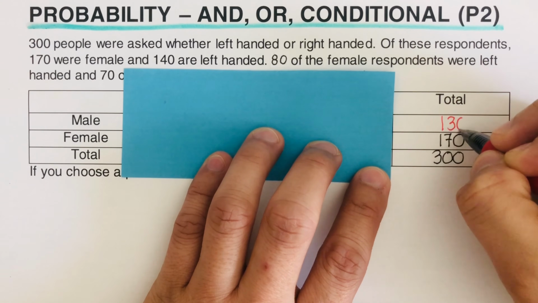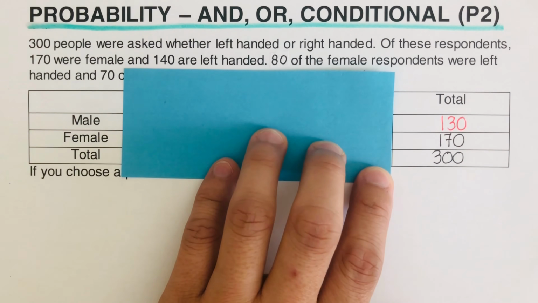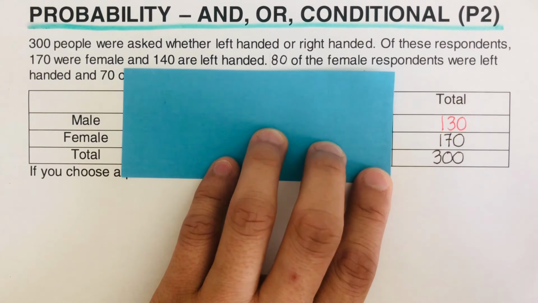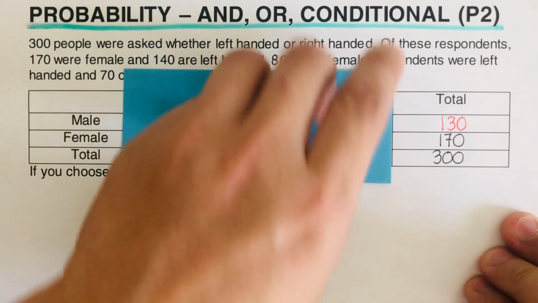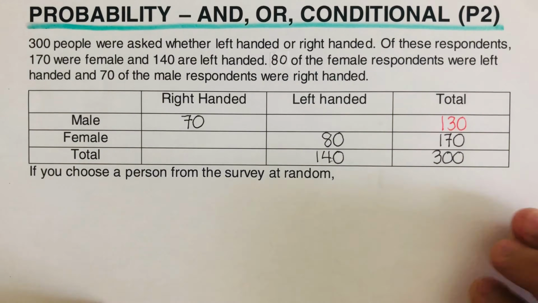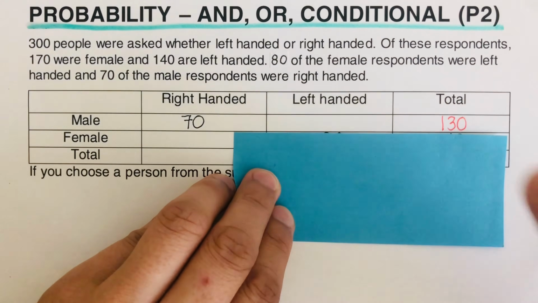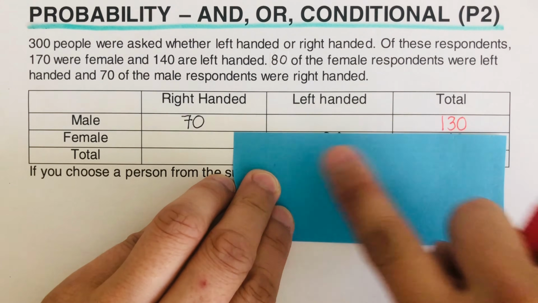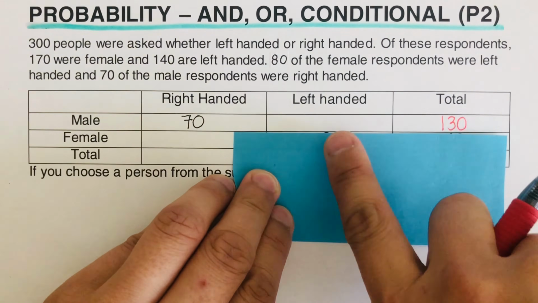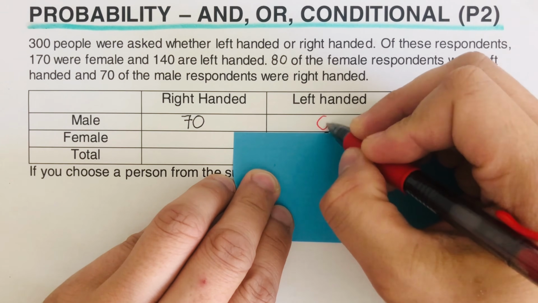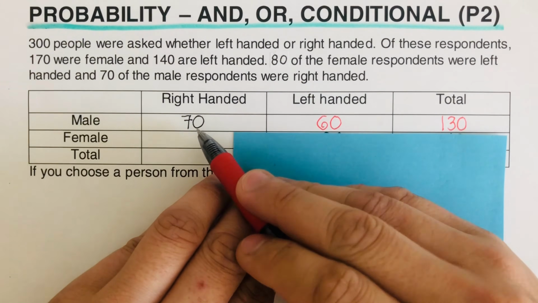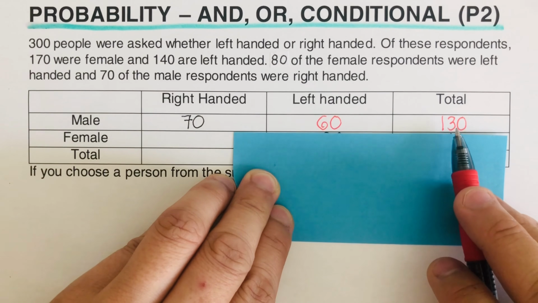I'm using red just to make sure that we can tell the difference between what are those given and what are the ones that we need to determine. So second, on this column right here, the total is 130, but then we only have 70. So that means this side right here should be 60. So that 70 plus 60 is 130.